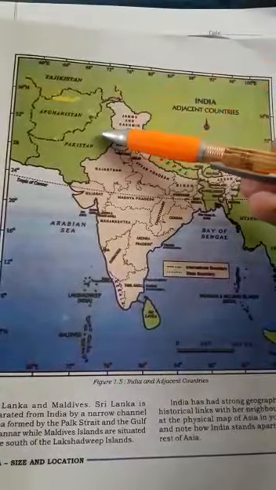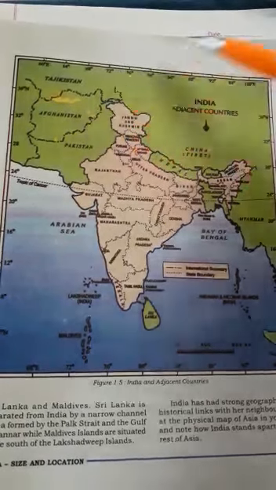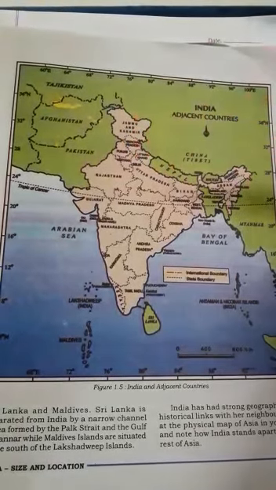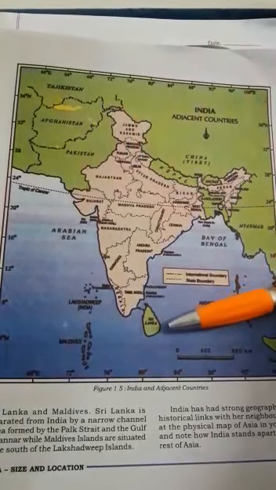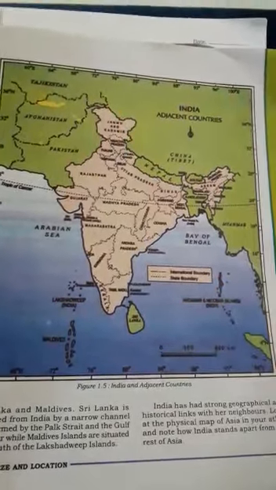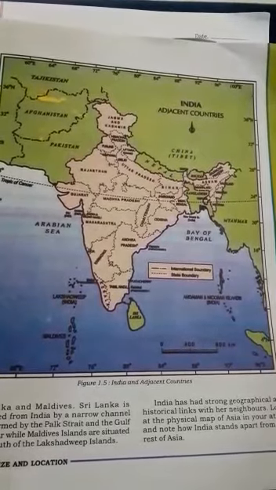But not only have we progressed, we have also established good contacts with the rest of the world. If we see over here in the map, we see that here we have Pakistan and Afghanistan, then here we have China, then here we have Myanmar and Bangladesh, then in the south we have Sri Lanka. So we are well connected with the rest of the world.